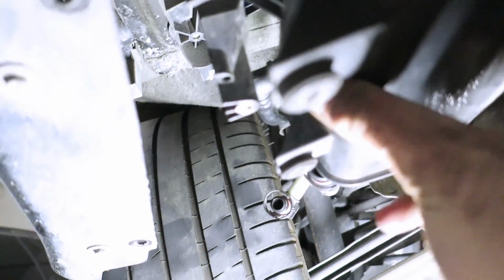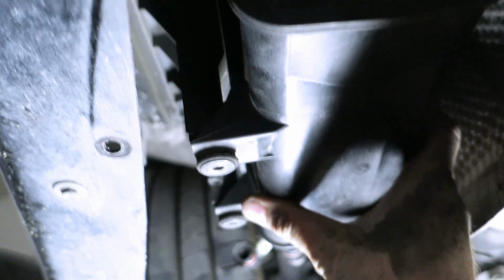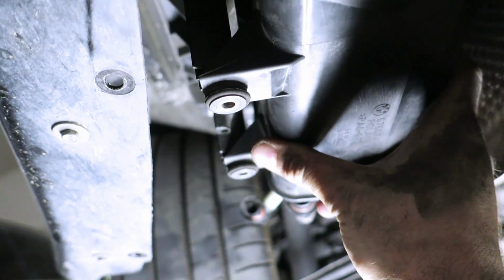Okay, I made a slight error when I was lining things up. If you see there's that little arm right there, you gotta make sure that it goes on the inside of this bracket here. Like that. And you'll see, that way it supports itself well. You can't rock it left and right.